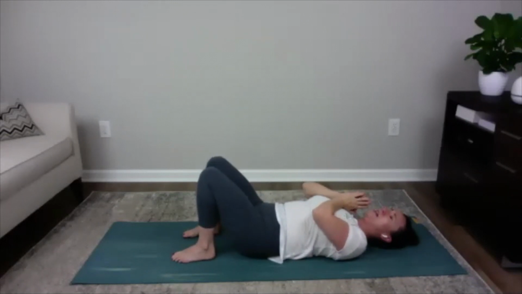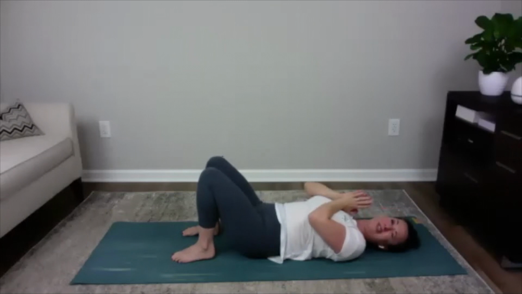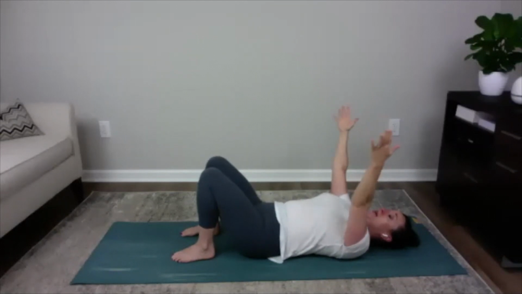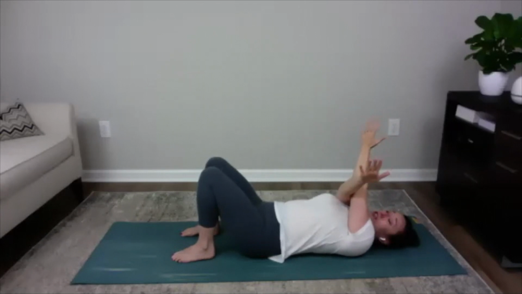One last little opening through those shoulder blades here. So we're kind of going to do eagle arms in a laying down position. So bring your fingertips straight up to the ceiling. Take a nice deep inhale, and as you exhale, cross your right arm underneath your left arm.